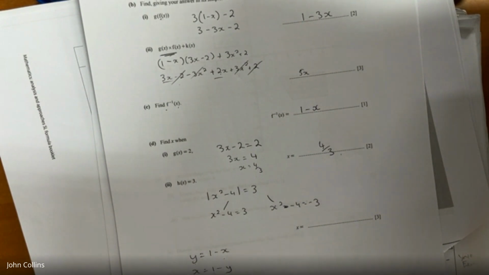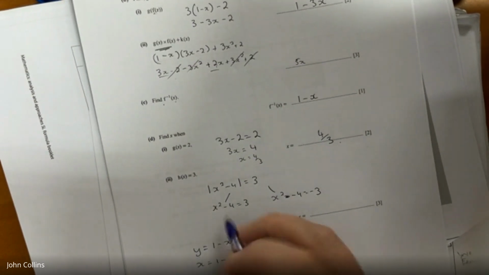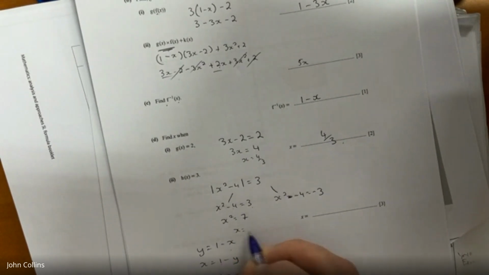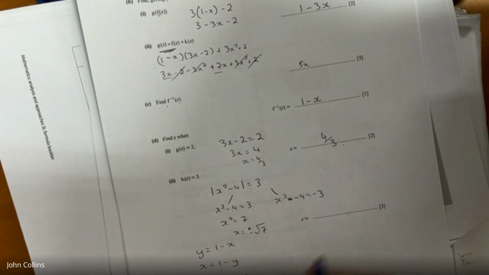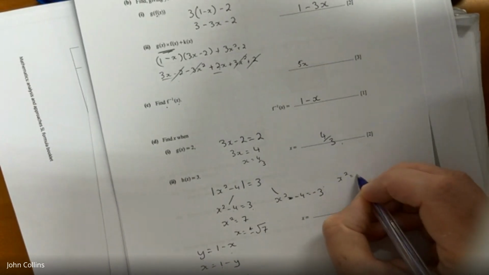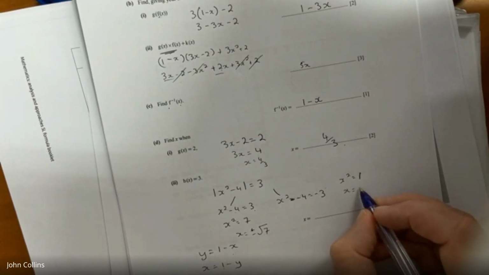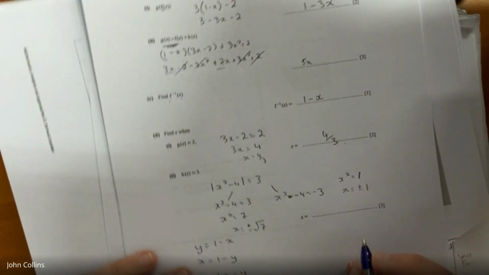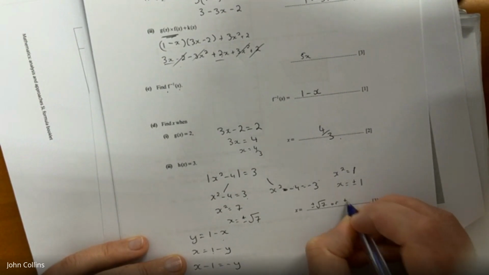So 3 and negative 3 are both 3 from 0. So I work out this, x squared is equal to 7 from here. So x is equal to plus or minus root 7. This one gives negative 1, x squared is equal to, it gives 1, not negative 7, 1. So x is equal to square root of that, plus or minus 1. So what are my values? x can be plus or minus root 7 or plus or minus 1.